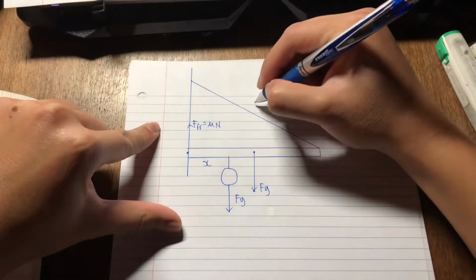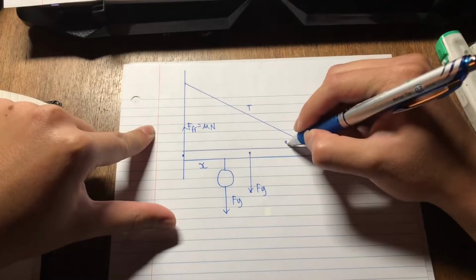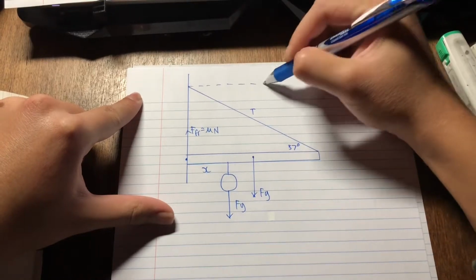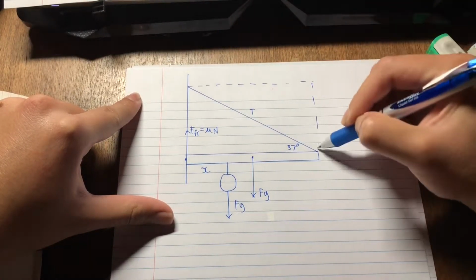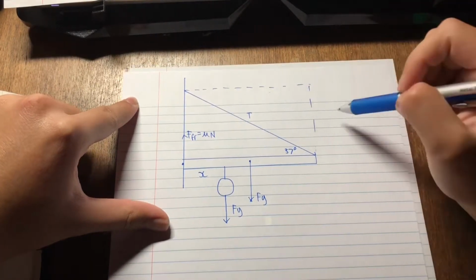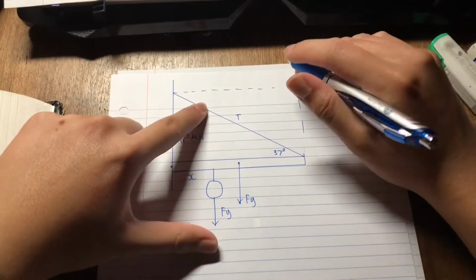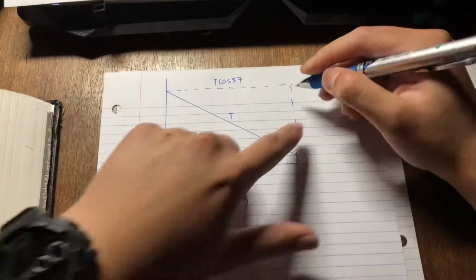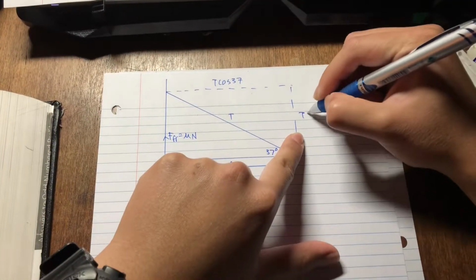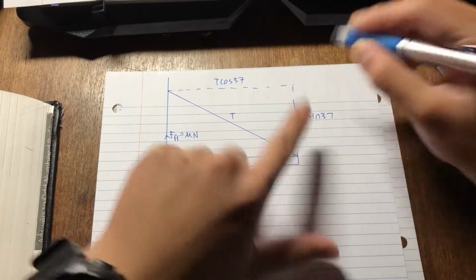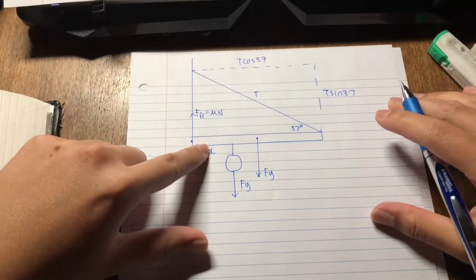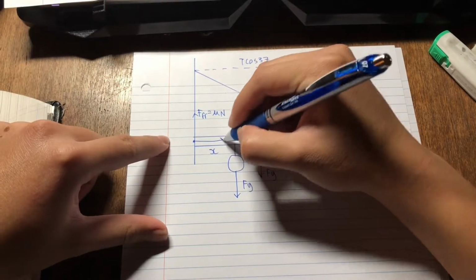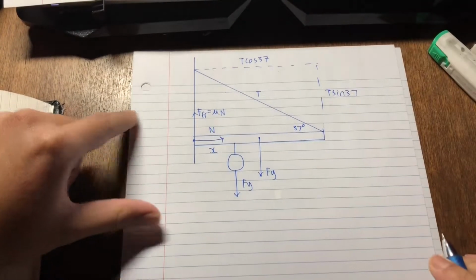I'm going to label the tension right here. It is at a 37-degree angle. That means this tension is going to have its x and y components. I'm going to write the x and y components of the tension here to make it easier to view. The x component of the tension will be T cosine 37, and the y component of your tension is going to be T sine 37. Since this plank is against the wall, the wall will exert a normal force back at the plank.